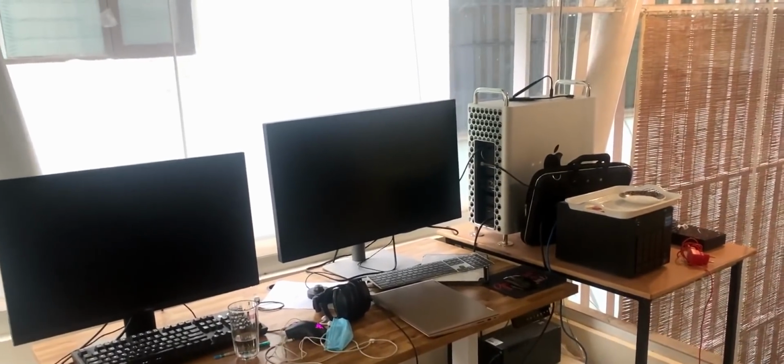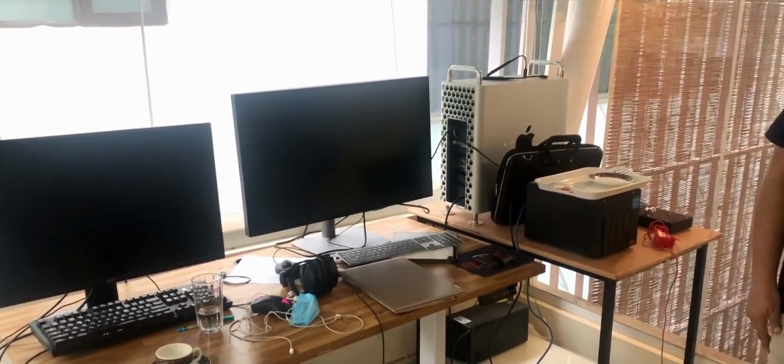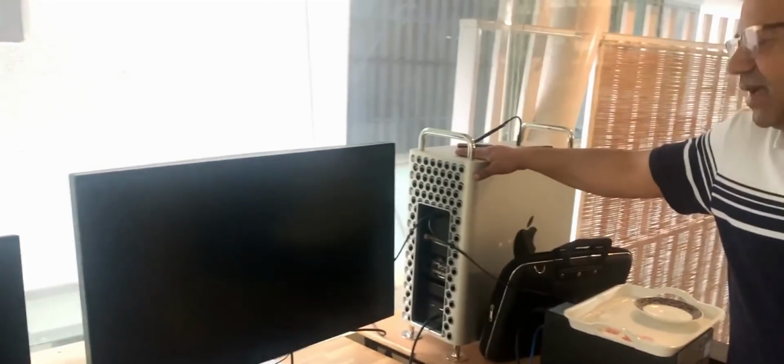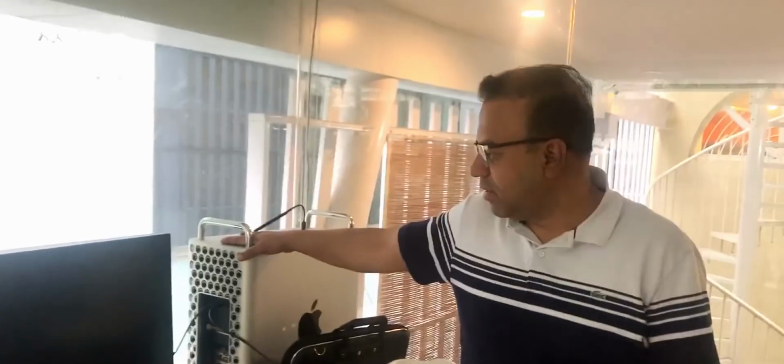Now once the video is recorded, it has to be edited also. And sir has a separate section for the editing. So sir, what are these areas for the editing? My things are all very messy. What I use is mainly a Mac Pro. This is a 2019 Mac Pro.